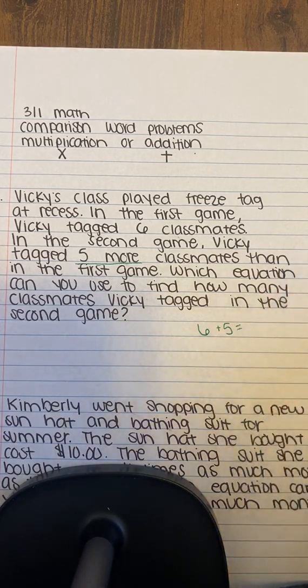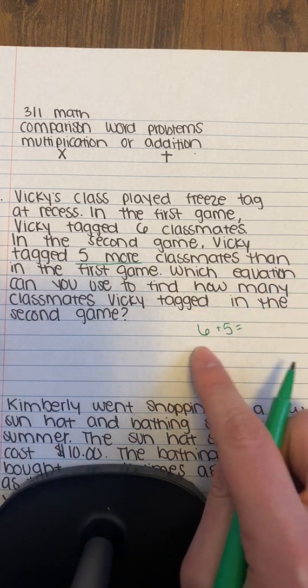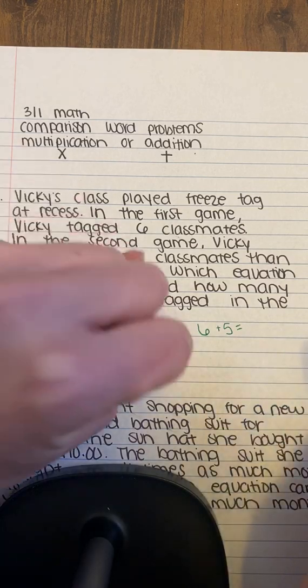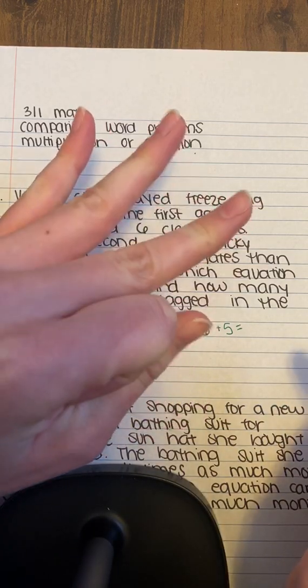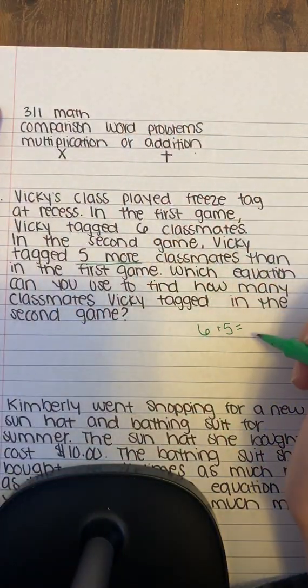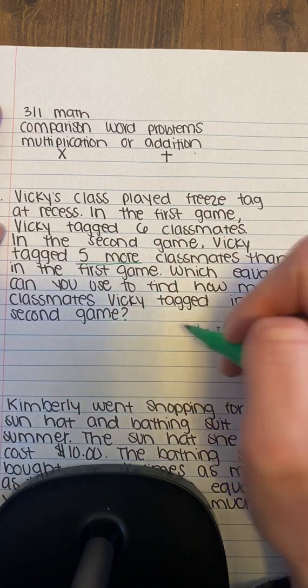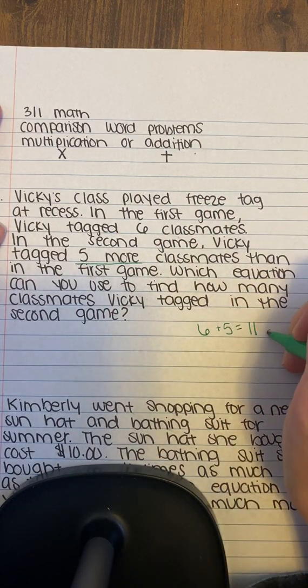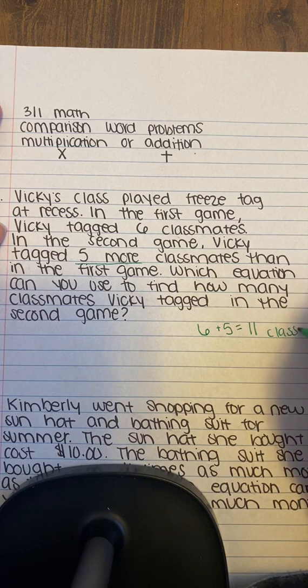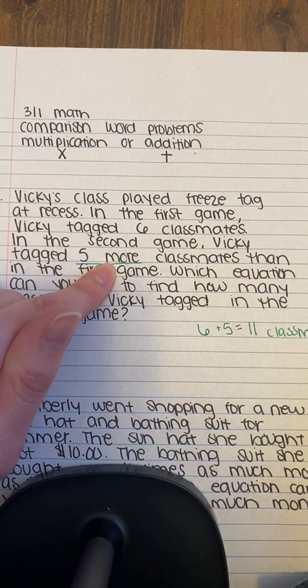So to add 6 plus 5, I'm going to start from 6 and go up by 5. 7, 8, 9, 10, 11. So we know in the second game, Vicky tagged 11 classmates. So those are the words that we're going to be looking for. When we're talking about 5 more, we're going to be using our addition.